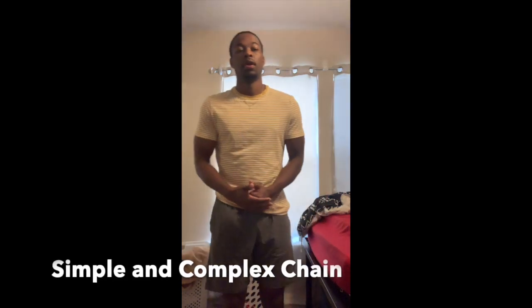Kinetic chain is basically a system of linked rigid body segments for force application. Now you have simple and complex. Simple, like the arm, is where each segment participates in no more than two linkages. And for complex, an example would be the torso because it's linked to two or more segments.